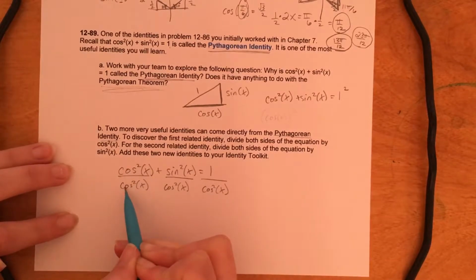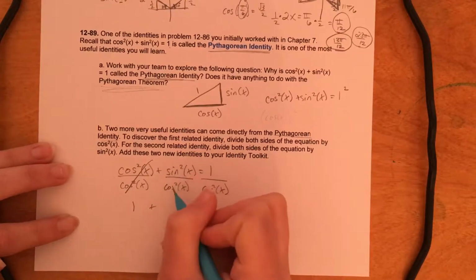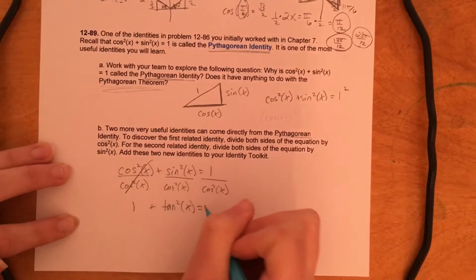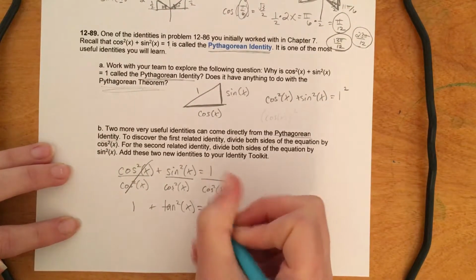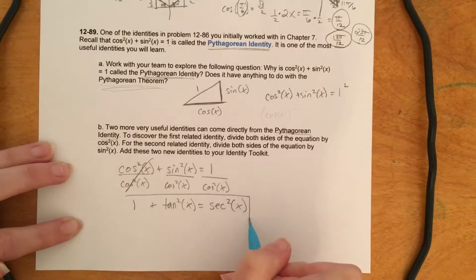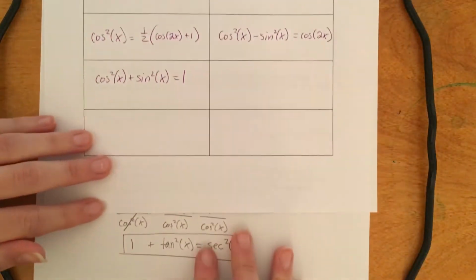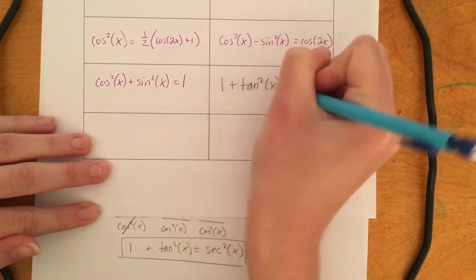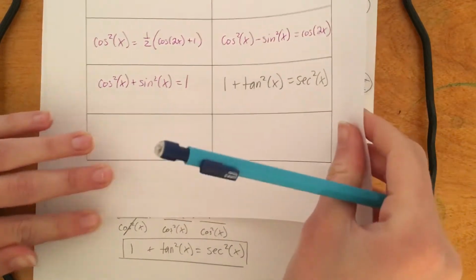Okay, so cosine squared divided by cosine squared is just a 1. Sine squared over cosine squared, well, sine over cosine is tangent, so this is just going to be tangent squared of x. And then 1 over cosine, that's the reciprocal function, that is actually going to be called secant, and then it'll be squared too. Okay, so that's another identity that I want us to write on our toolkit right now, because again, we're going to be referencing that, so I'm just going to write it over here in one of my blanks. So 1 plus tangent squared equals secant squared. Okay, so make sure you write that one down. We're going to use that one for later.